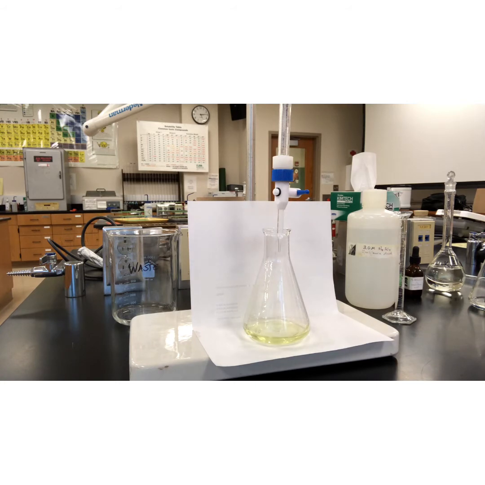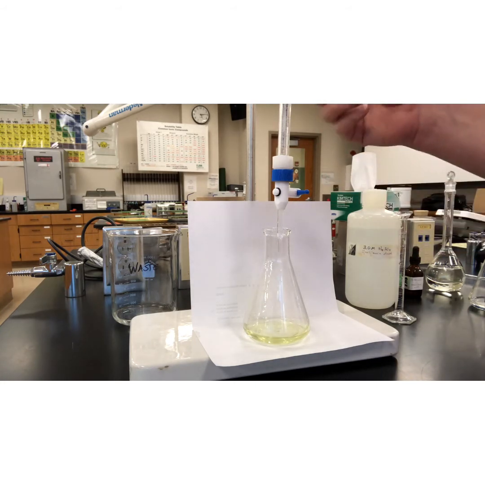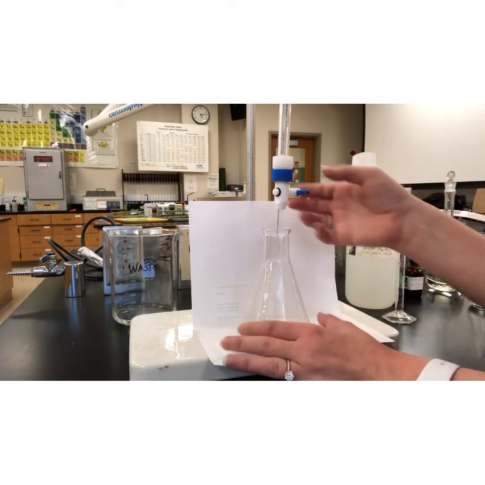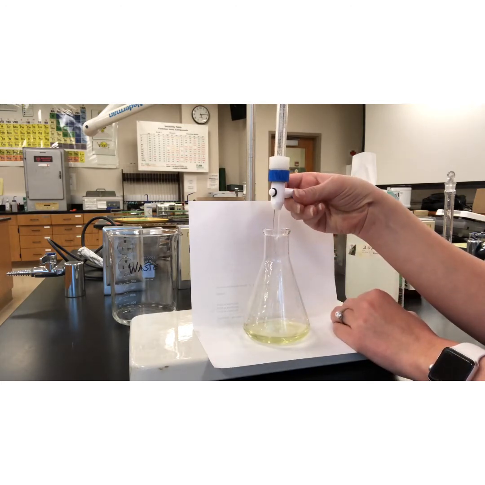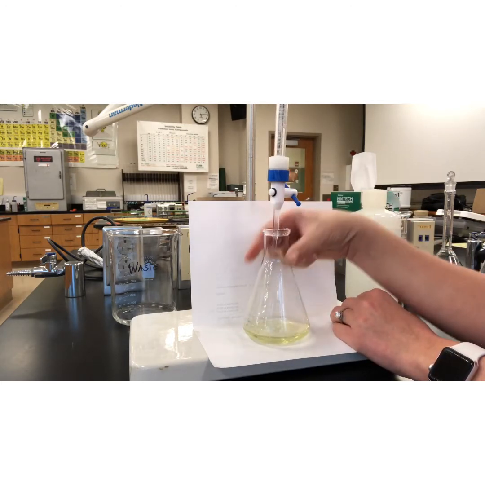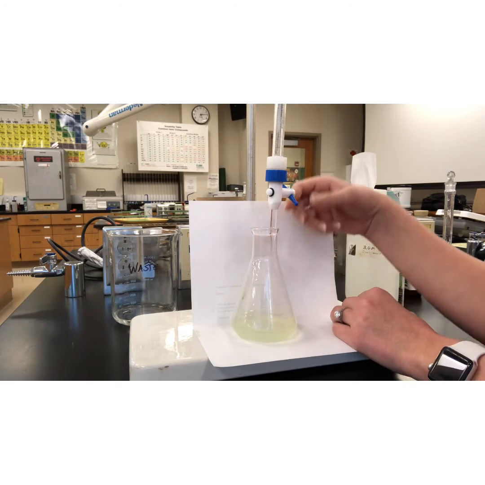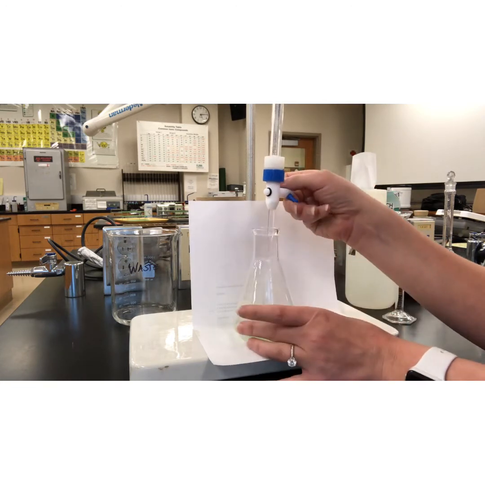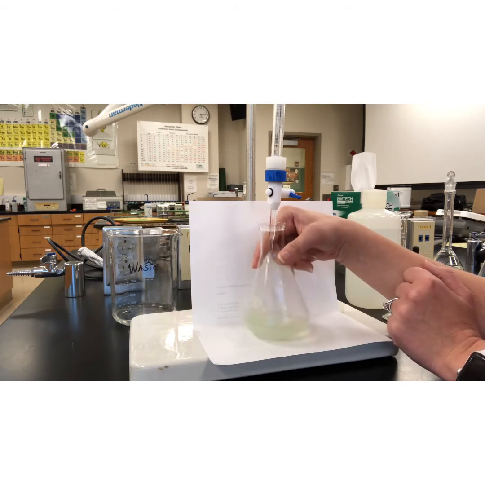So I've taken my V naught, my initial volume of my zinc sulfate in the burette. Now I'm going to go ahead and start adding it and swirling so we can see color changes. We're going to do multiples so we can kind of make a mess. So you guys see that little bit of a blue color change starting to happen in there?